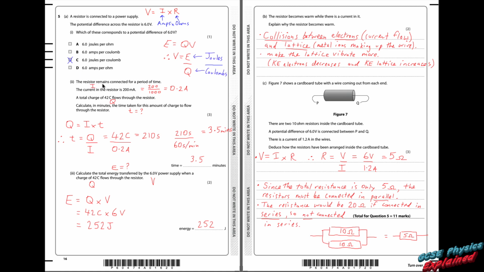Part 2. The resistor remains connected for a period of time. The current in the resistor is 200 milliamps. So write down what you know when you know it. 200 milliamps, we'll divide that by 1000 and that'll turn it into amps. So that's 0.2 amps. A total charge of 42 coulombs flows through the resistor. So that's Q. Calculate in minutes the time taken for this amount of charge to flow through the resistor. So time is our target.